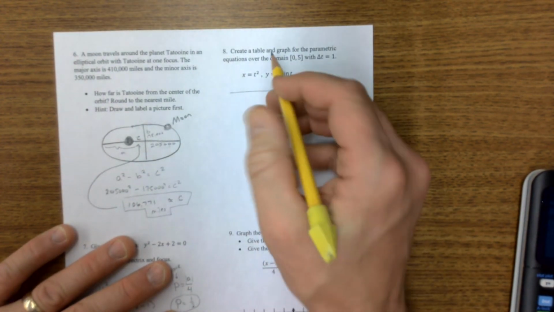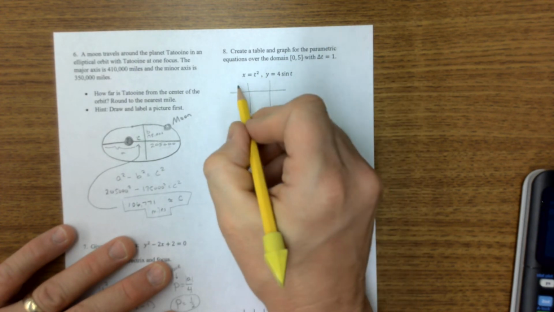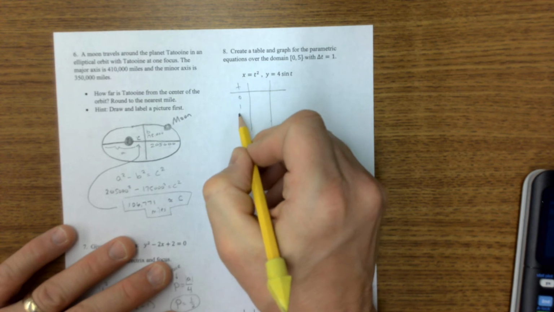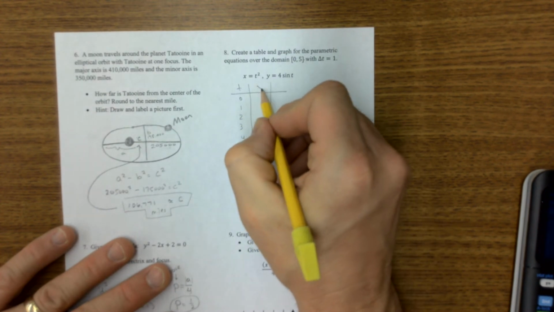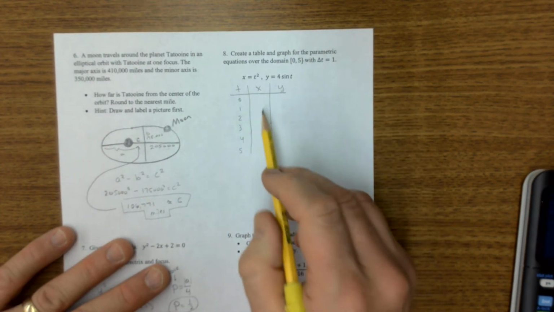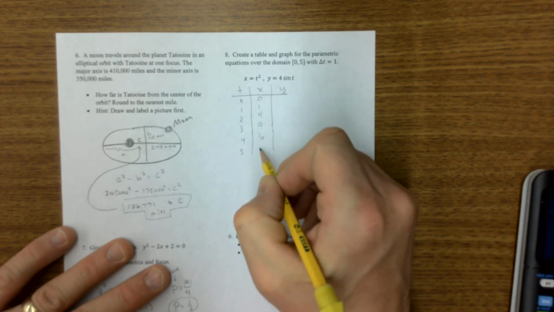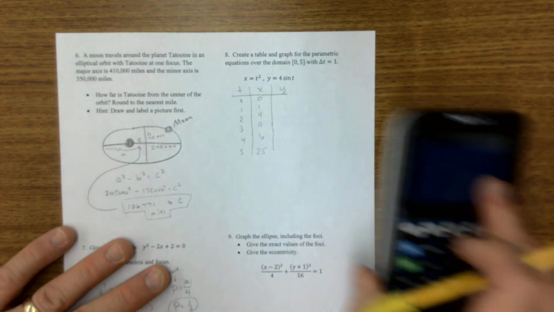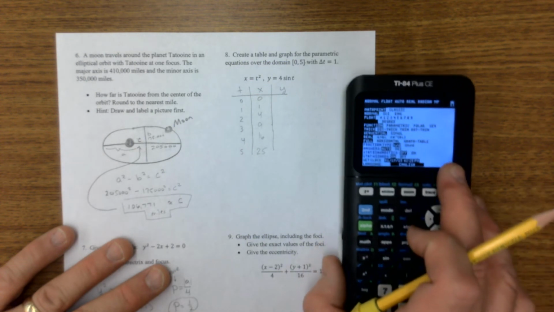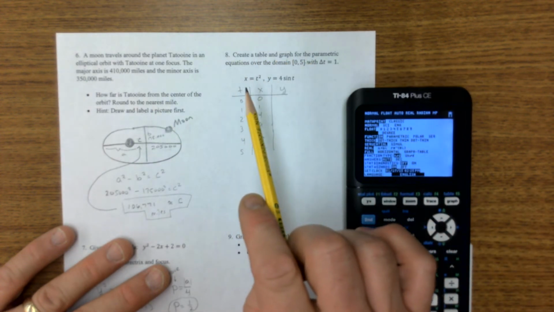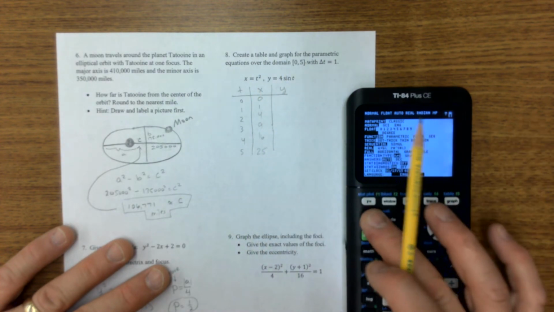Table for our parametric equations. Well, the input is 0 to 5, delta 1, so t would be 0, 1, 2, 3, 4, 5. And the x term and the y term, well, the x term's easy, I just square it. Kind of looks just like our parabola table. On the y term, we have to do 4 sine, and make sure you're in radians here. This is a trig problem, and there's no mention of degrees in here, so we're going to assume it's radians.